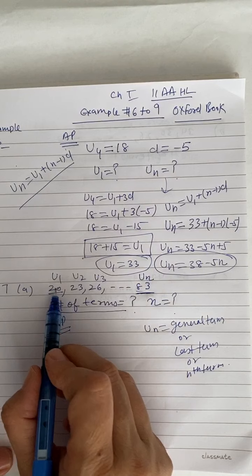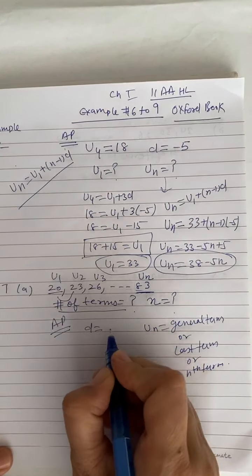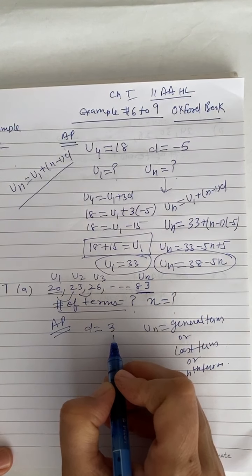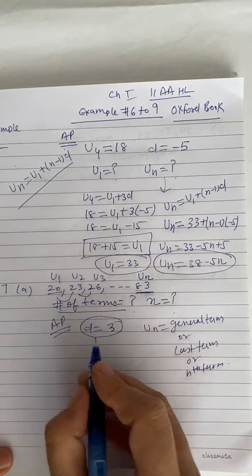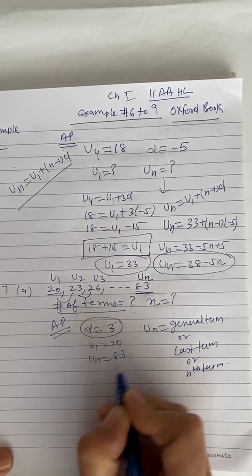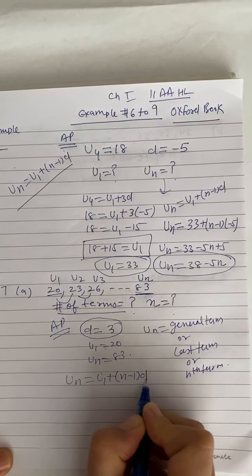Now I know U1 is 20, U2 is 23, which means D is equal to, you subtract here, so that's 3, and 26 minus 23 is also 3. So your common difference is 3. We already know U1 is 20 and UN is equal to 83. So we'll substitute in the formula. UN is equal to U1 plus (N minus 1) into D.